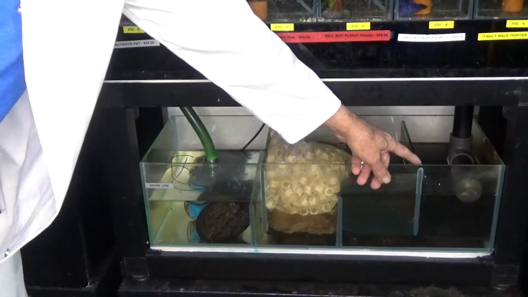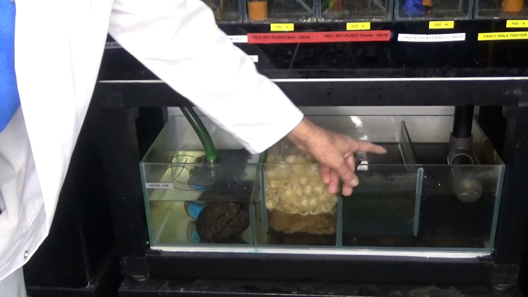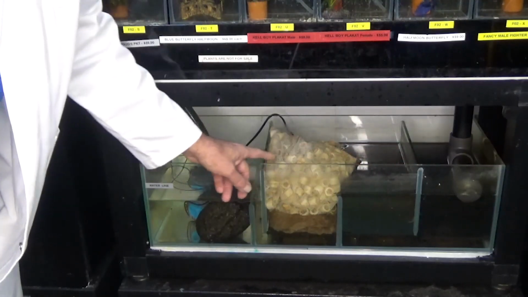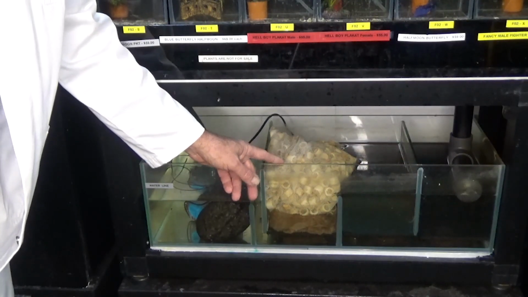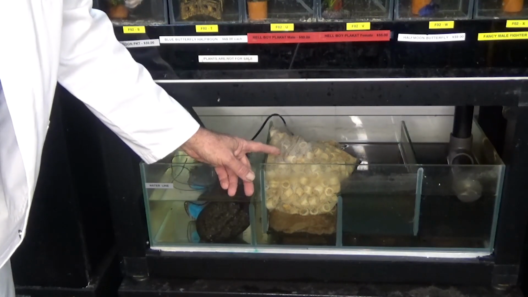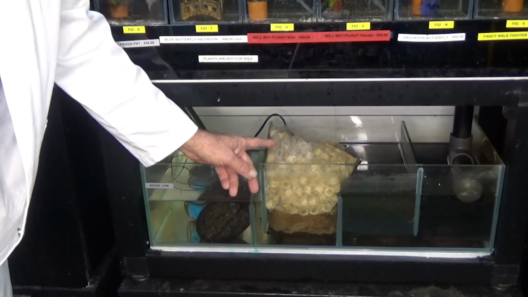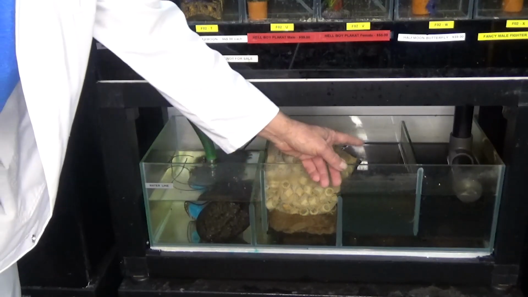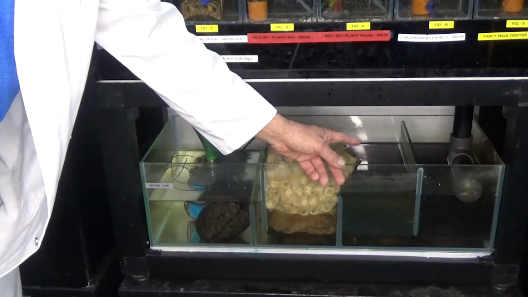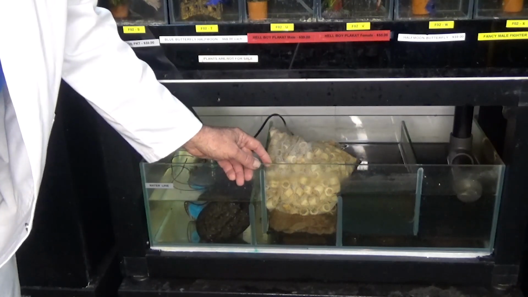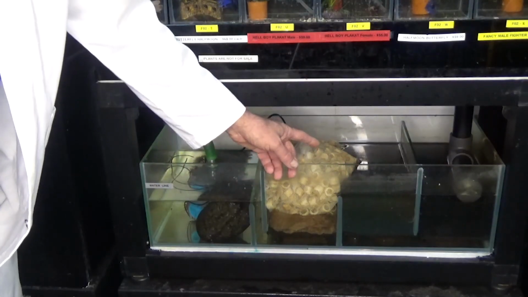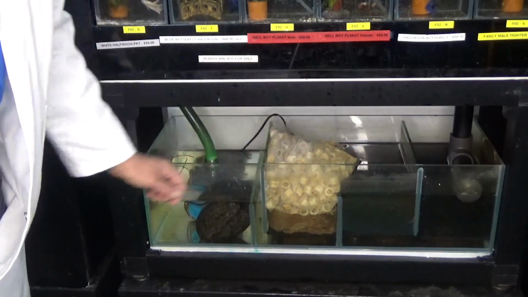As we clean these two areas here frequently to remove the particulate matter, to keep the filter from blocking, this section over here requires a lot less cleaning. It traps less particulate matter. And the bacteria thrive in this section here. They will also live in the first two compartments, but we lose some of the bacteria, and the bacteria can be inhibited by the water channeling as the detritus accumulates.